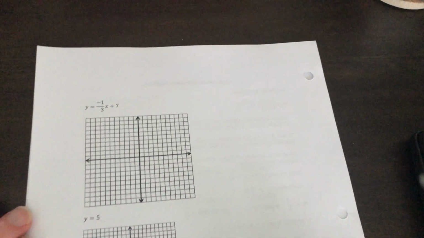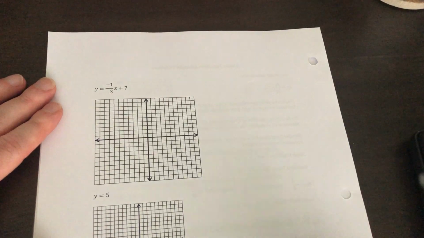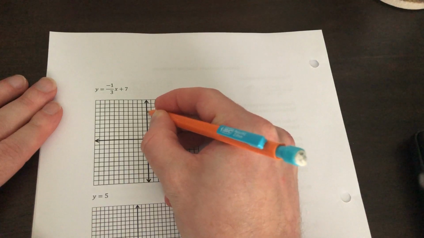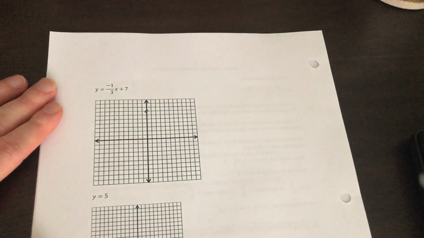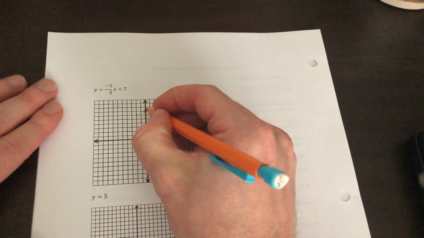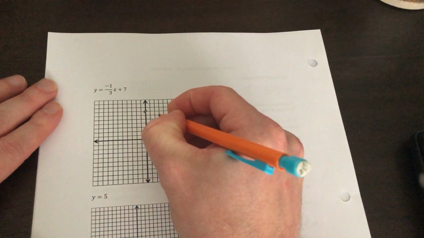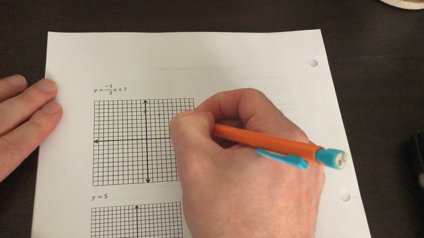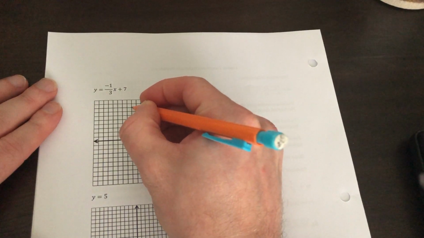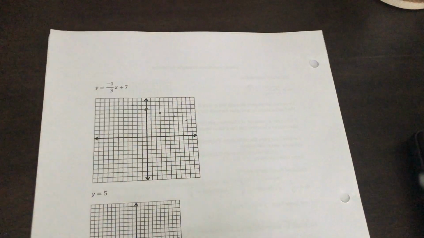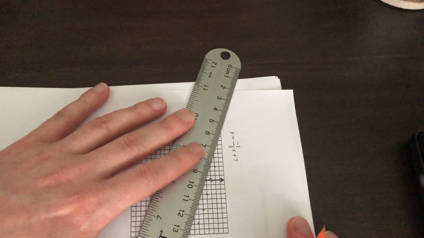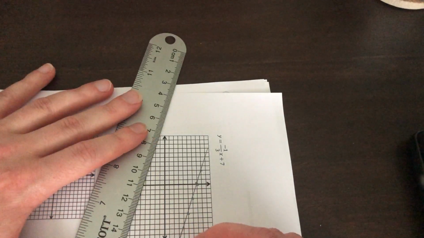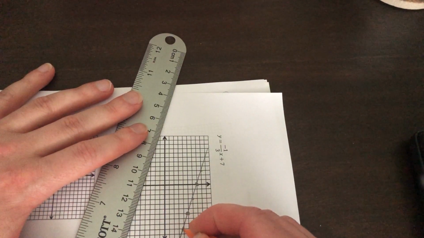Okay, so next example problem, we're going to do y is equal to a negative 1/3 x plus 7. So we're going to start at a y-intercept of 7. 1, 2, 3, 4, 5, 6, 7. And I'm going to go down 1 and over 3. Okay, so down 1 over 1, 2, 3. Down 1, over 3. And up 1, over 3 in the other direction. Okay, so get enough points where you can draw a nice straight line. So it's going to look something like that.